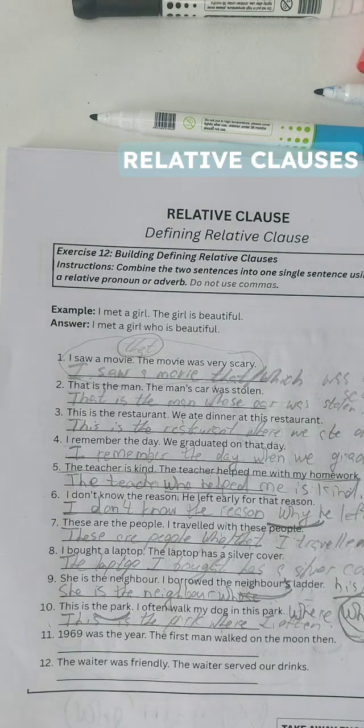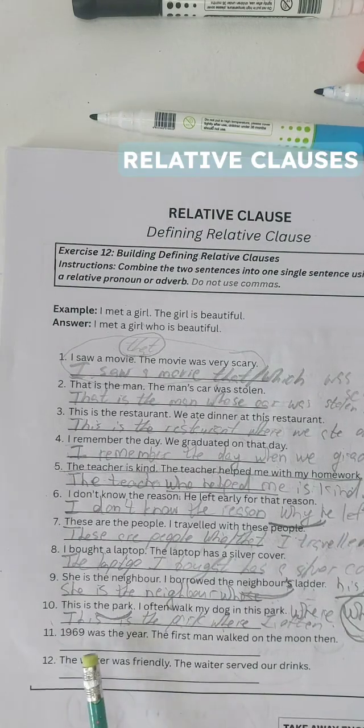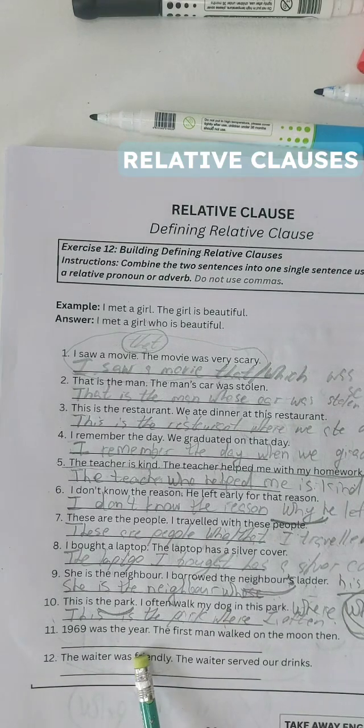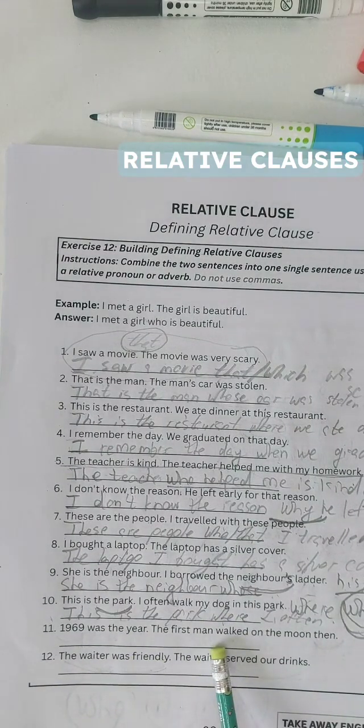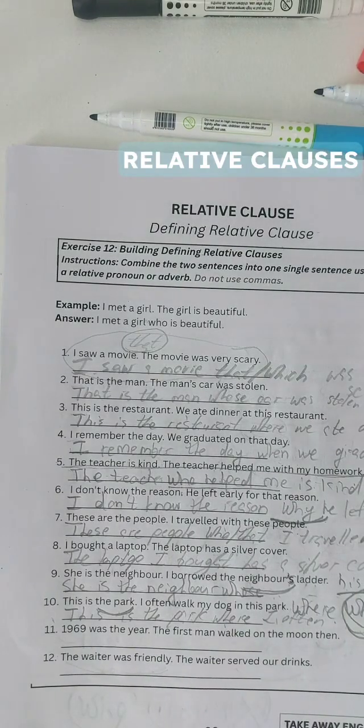2 more sentences. 1969 was the year. The first man walked on the moon then. Very well done.